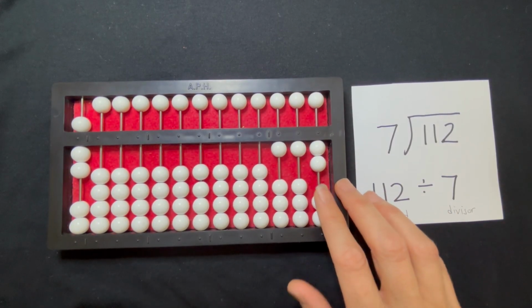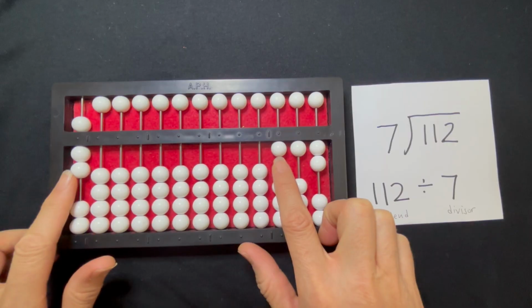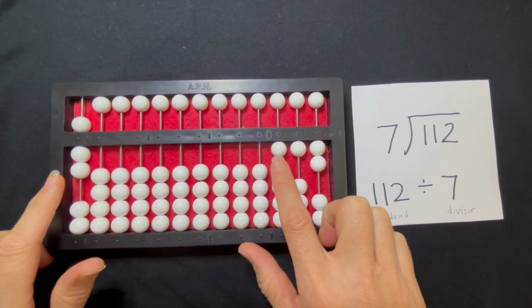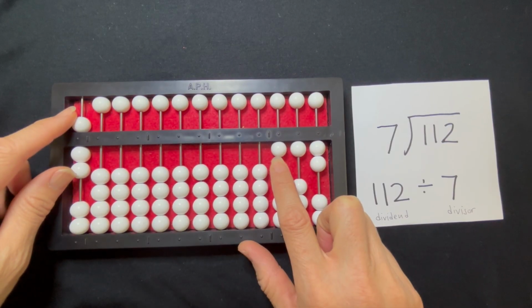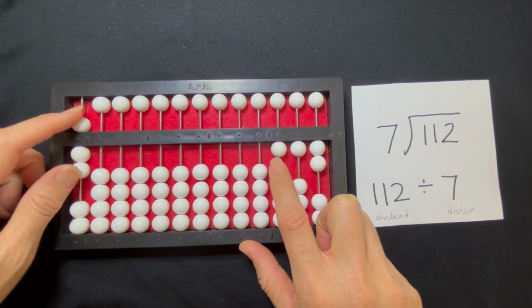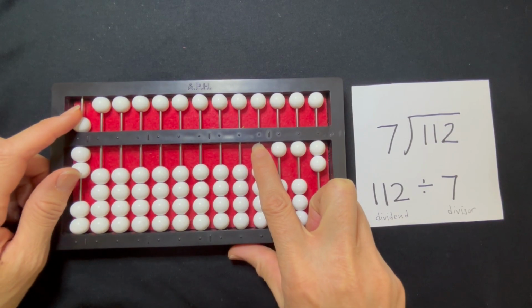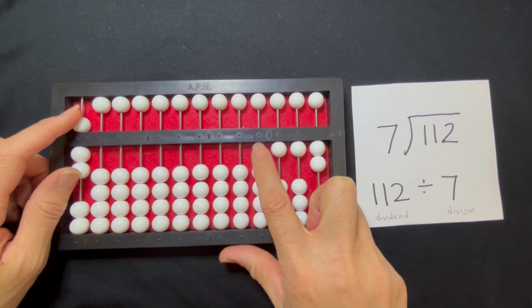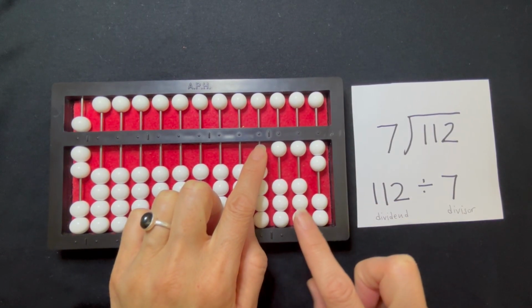So now the next thing I'm going to do is compare the first number in my dividend to my divisor. So my first number in my dividend is 1 and my divisor is 7. So 1 is smaller than 7, so I'm not going to skip a rod. I'm going to go directly to the left of my dividend, which is in my thousands column. And that's where I'm going to begin setting my quotient, my answer.